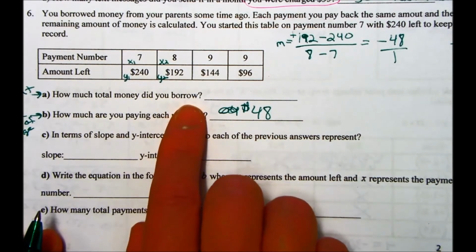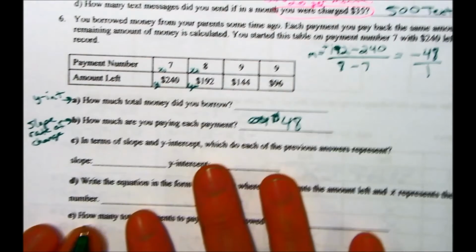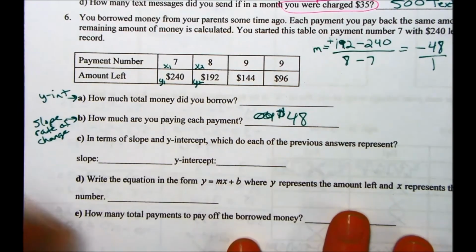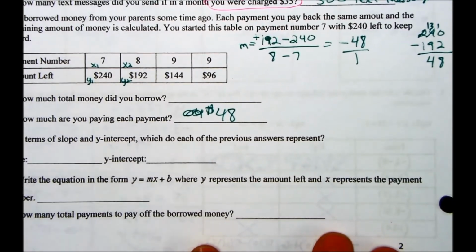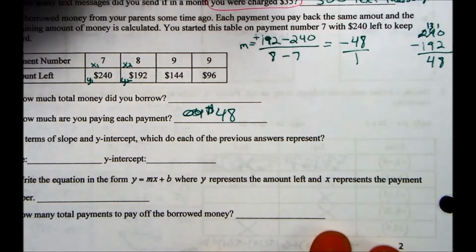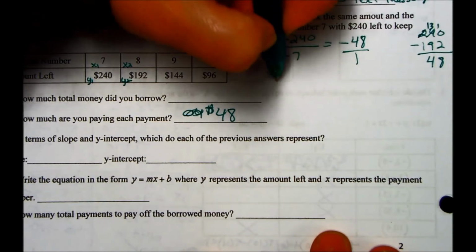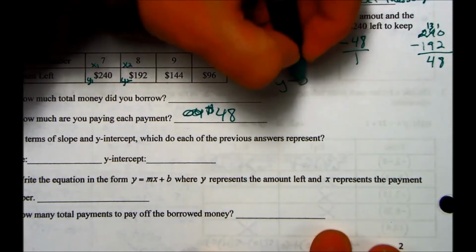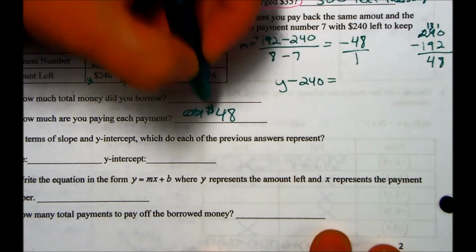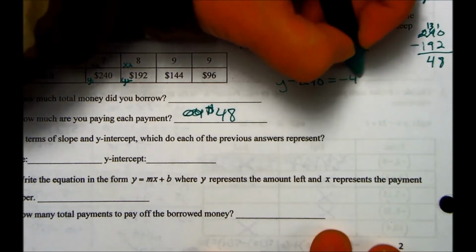So now we want to figure out how much we borrowed in the first place. So we're going to have to find our y-intercept. A couple ways you can do that. You can either plug it into point-slope form, or you could plug it into slope-intercept form. I like point-slope form, so I'm going to use that one. Y minus my y1, which is 240, equals m, which is negative 48.